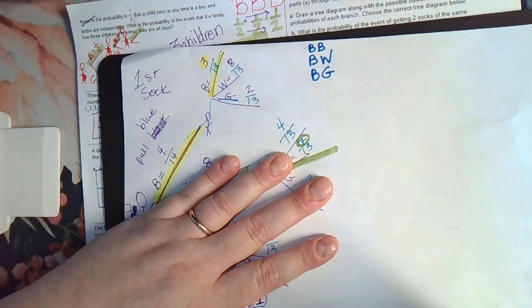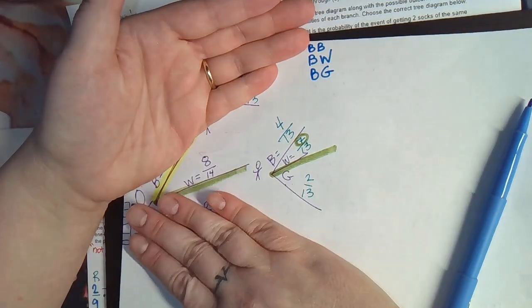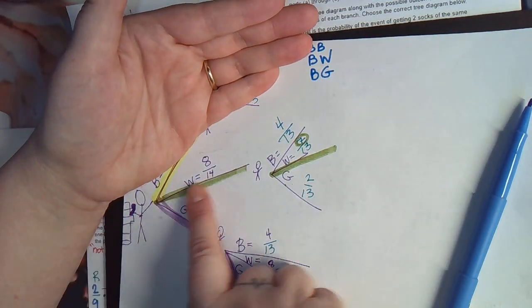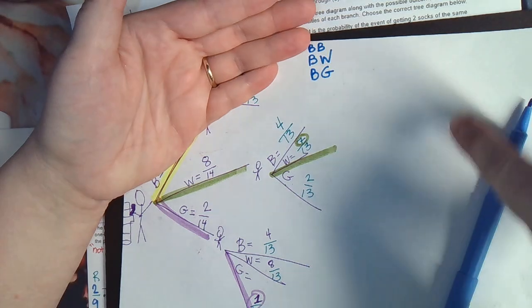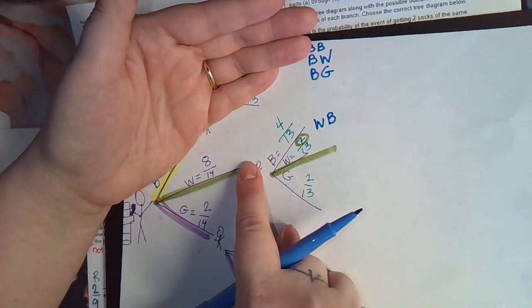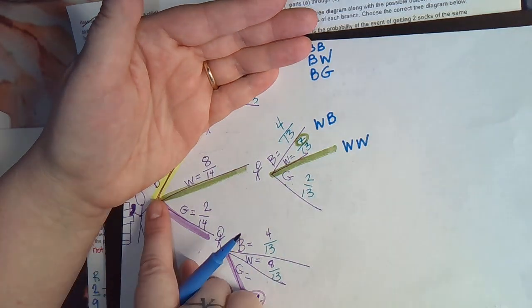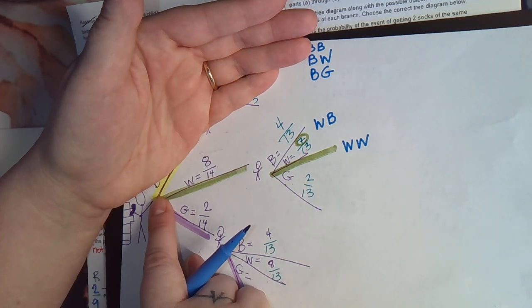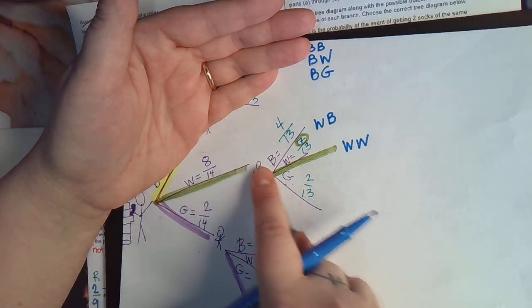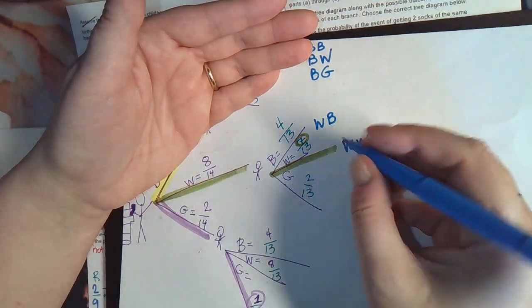So these are 3 possibilities. What are the possibilities for this middle path? Well, I could say white, then go to the top, blue. Or I could follow white, then the middle, white. Then I could follow back at the beginning, middle, then go down to gray. So white, gray.